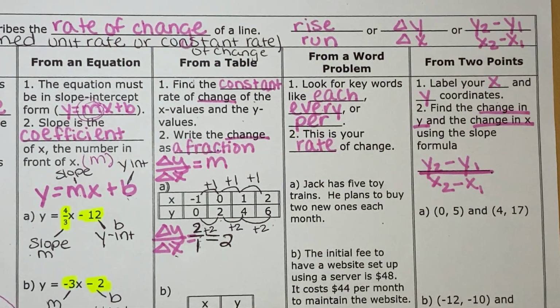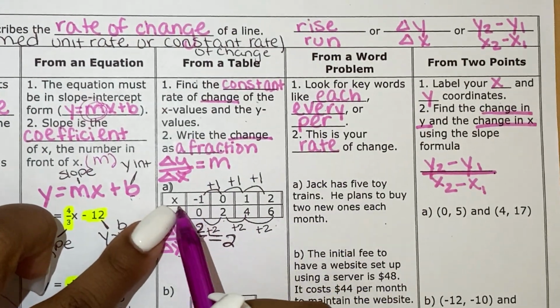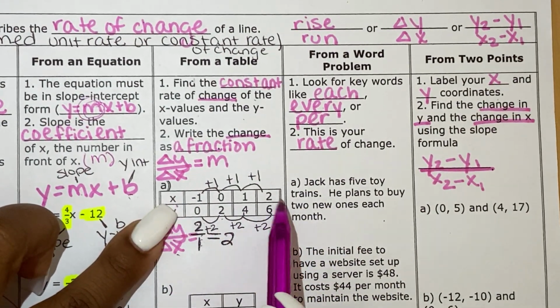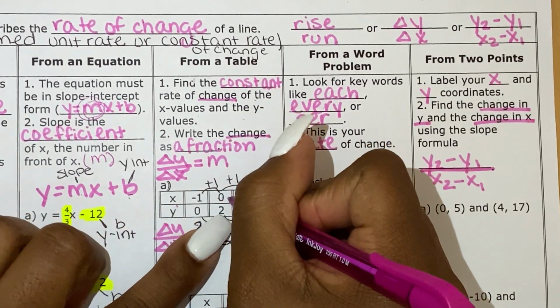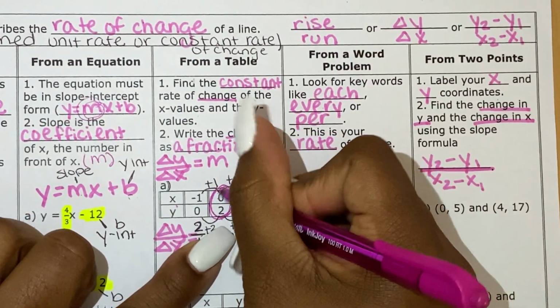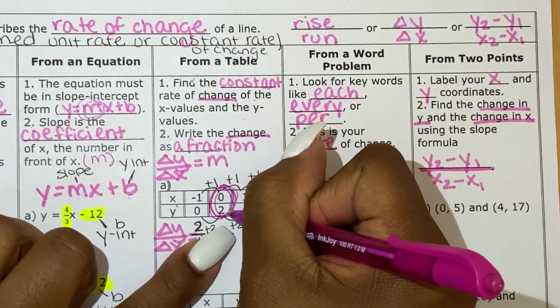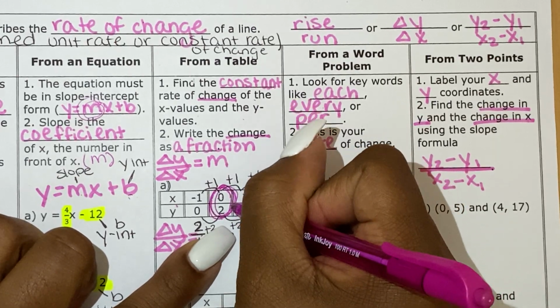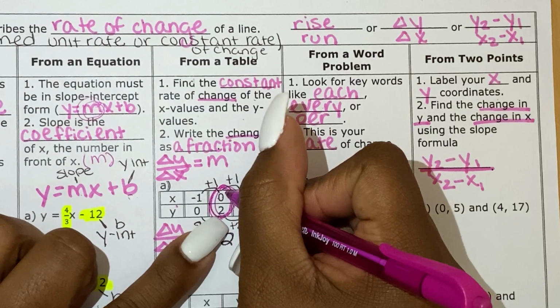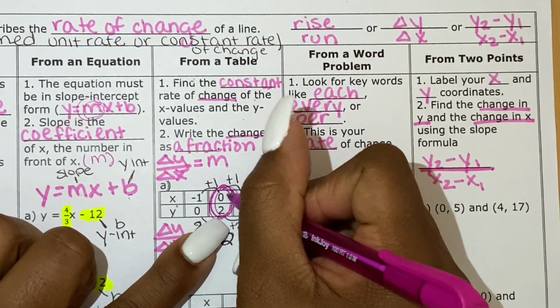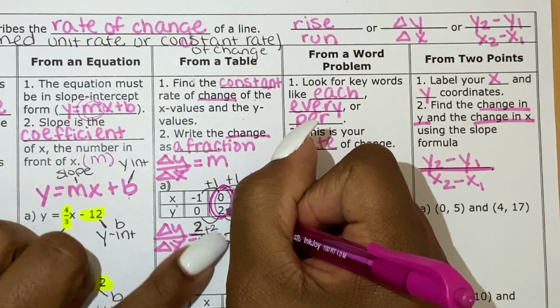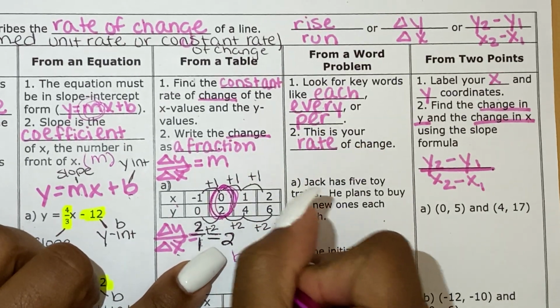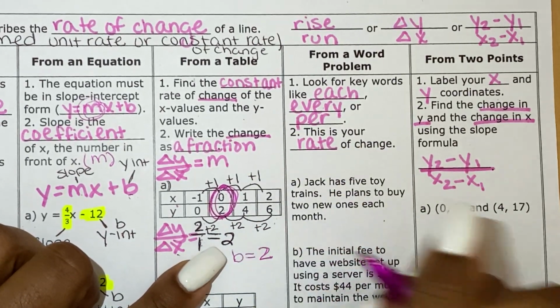Now, to find the y-intercept from a table, start at the x value and find the 0. Wherever x is 0, y has a value as well. My value of y when x is 0 in this case is 2, so my y-intercept is 2.